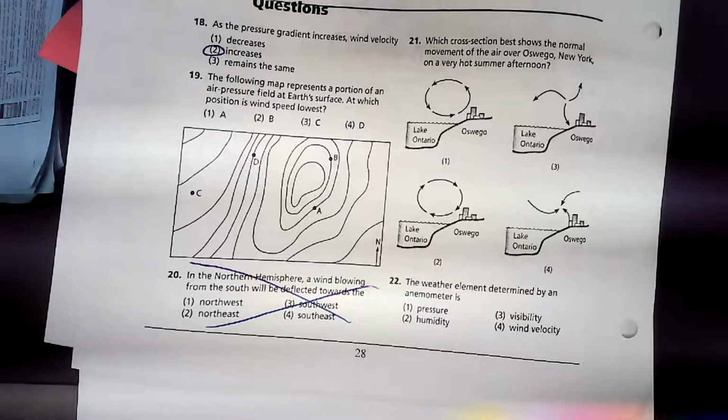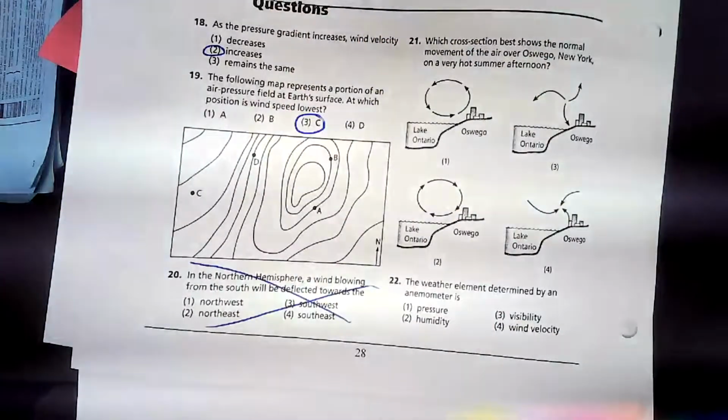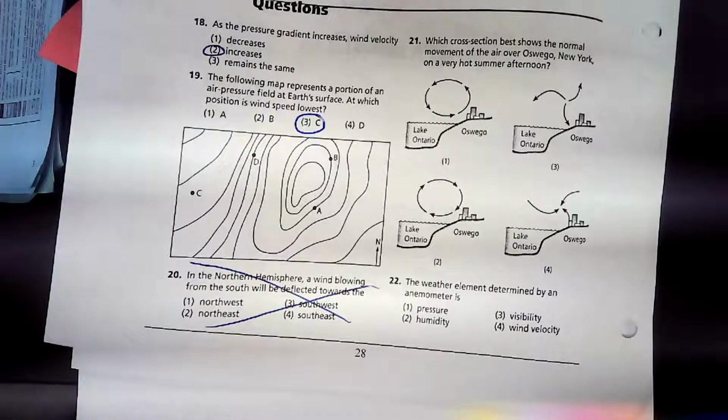Question 19, the following map represents a portion of the air pressure field at Earth's surface. At which position is the wind speed the lowest? Here is one of those connected dots for slightly older kids. We just said the greater the gradient, the faster the wind. So we want a low wind speed, which is C. Why is it C? The lines are far apart. You need to know this for the quiz tomorrow.